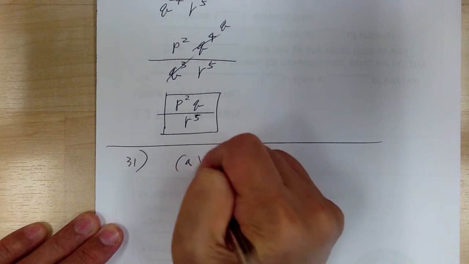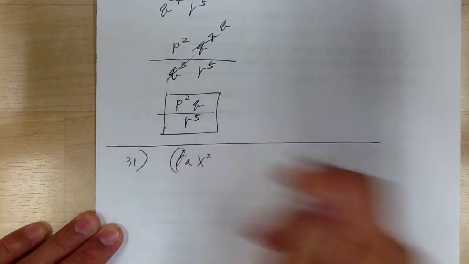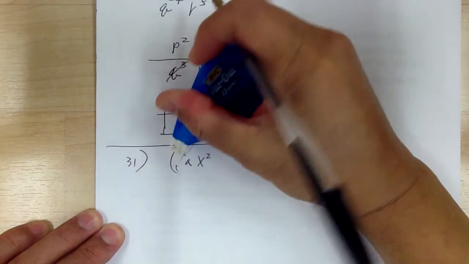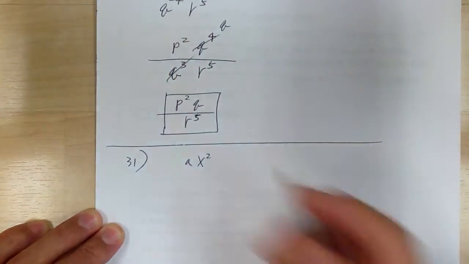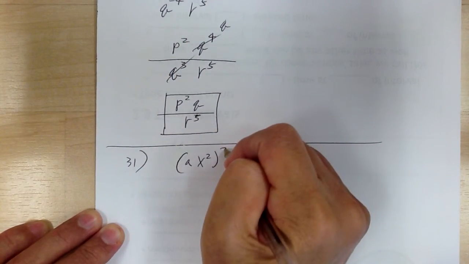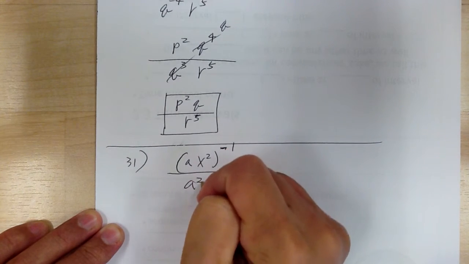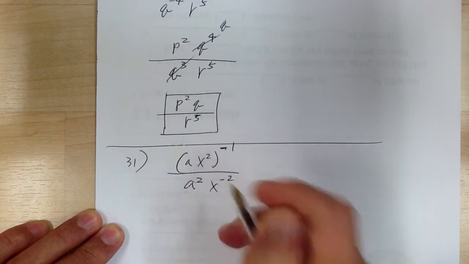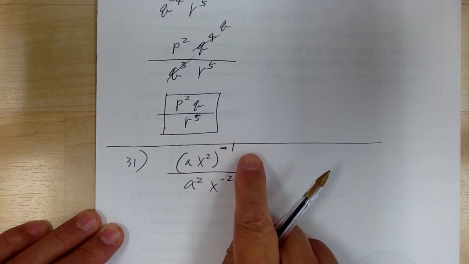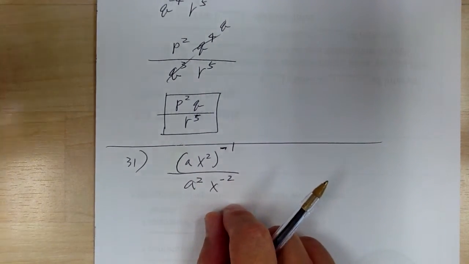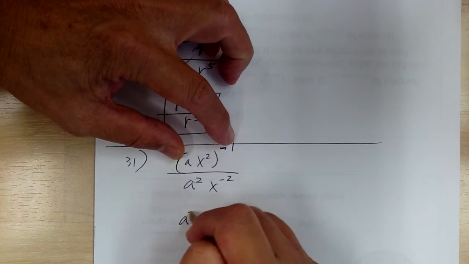You have a x squared to the negative 1 power, and you have a squared x to the negative 2. So again, what you want to do is apply the power rule first. Okay, so this one will be a to the minus 1.